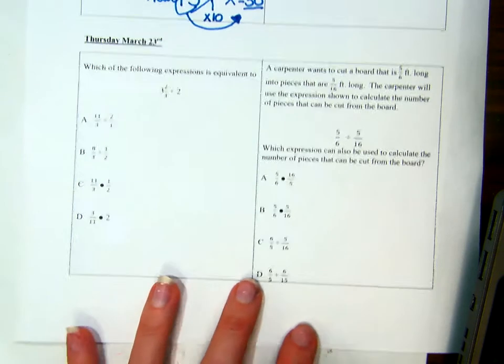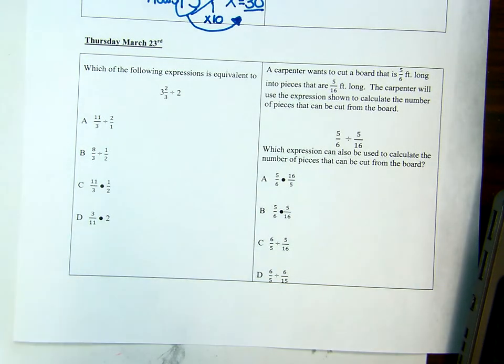All right. Last homework of the week. We've finally made it to Thursday night. Tomorrow's Friday, so make sure all your homework's ready to turn in so we can make sure that we're ready for our STAR test. And let's go ahead and look at this question.